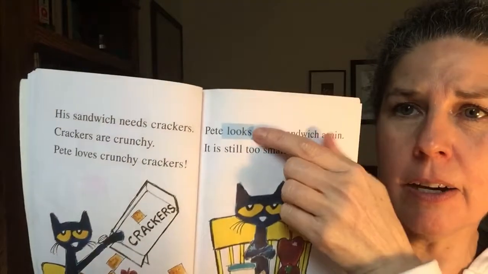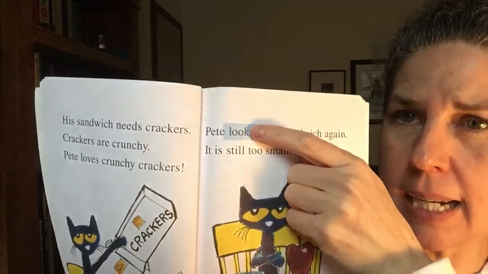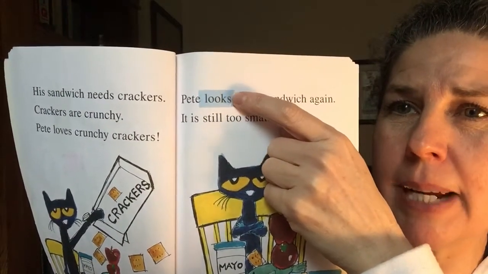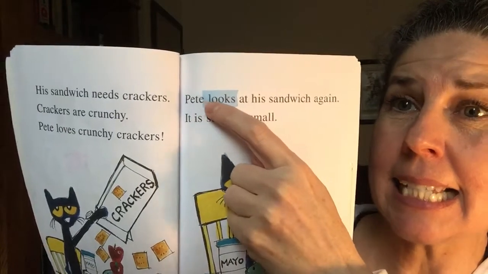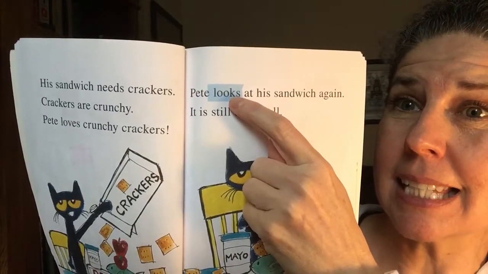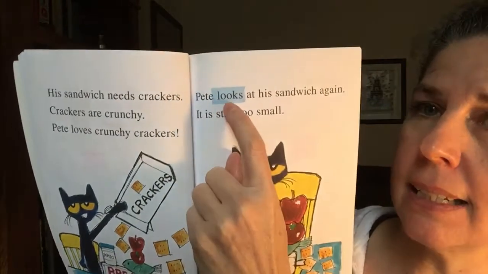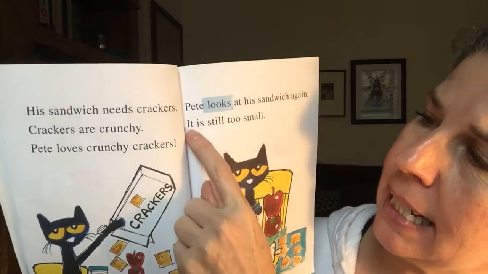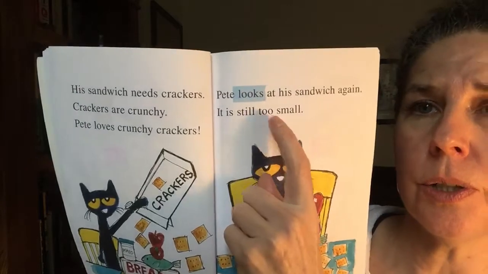All right, here we go. What does that part of the word say? Yep, it says look. If we have look and we add the S ending, it says looks. Pete looks at his sandwich again. It is still too small.